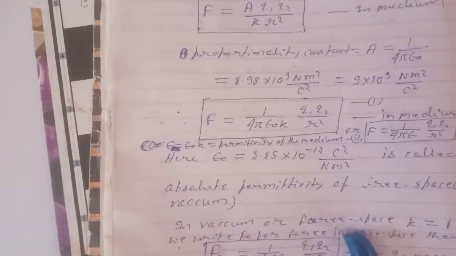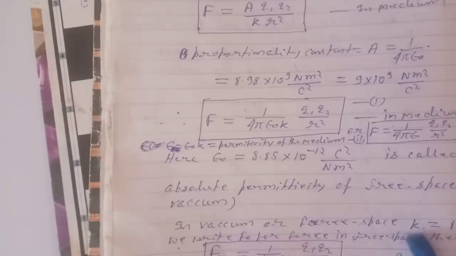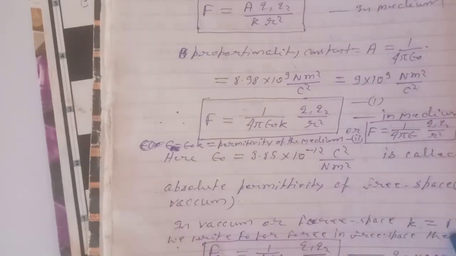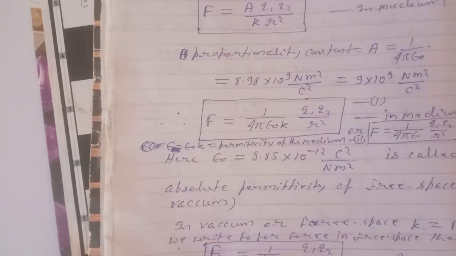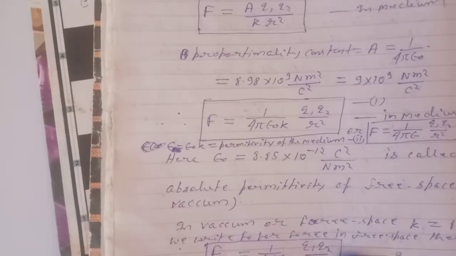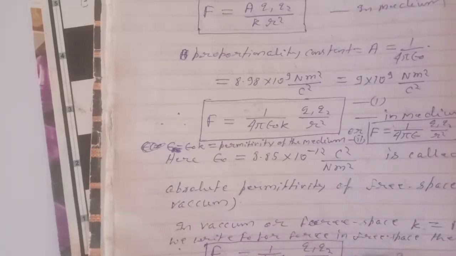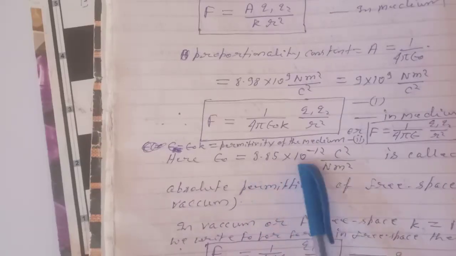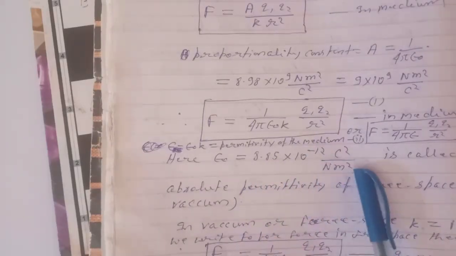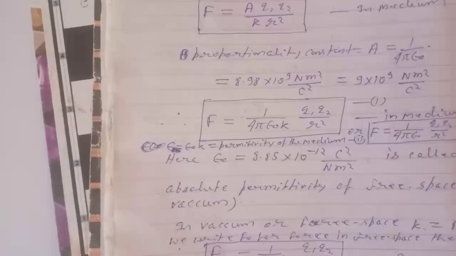In vacuum or free space, the value of K is equal to 1, and we write F naught for force in free space. Then F naught equals 1 by 4 pi epsilon naught Q1 Q2 by R square. This formula is for vacuum in SI unit, and epsilon naught is given by 8.85 into 10 to the power minus 12 coulomb square per Newton meter square.